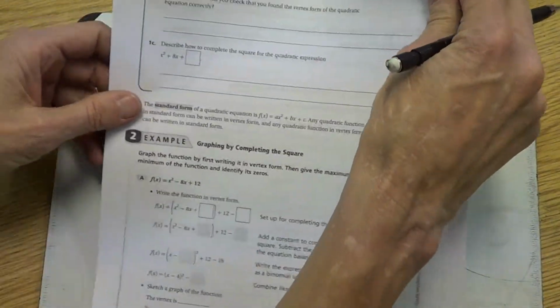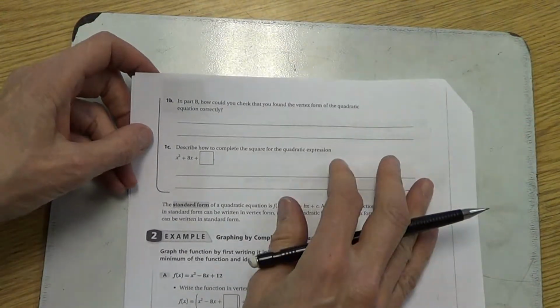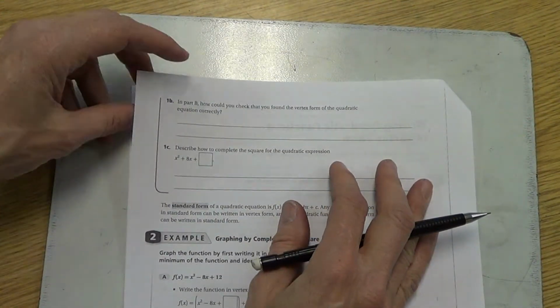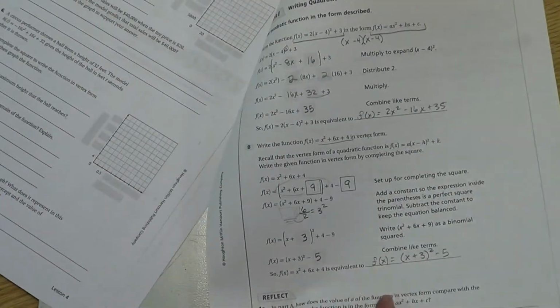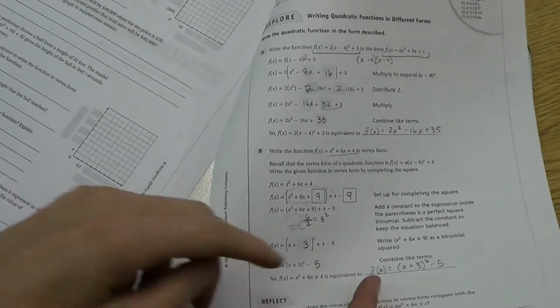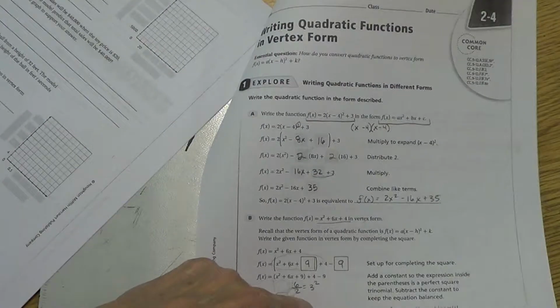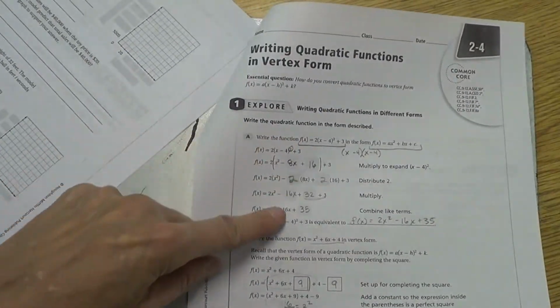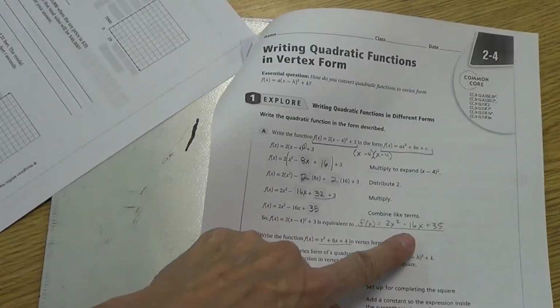In part B, how could you check that you found the vertex form of the quadratic equation correctly? Well, let's think about this. If we have the standard form and we go over to the vertex form, we could always just go backwards and convert it from this, like how we did up here, to standard and see if we've got it.